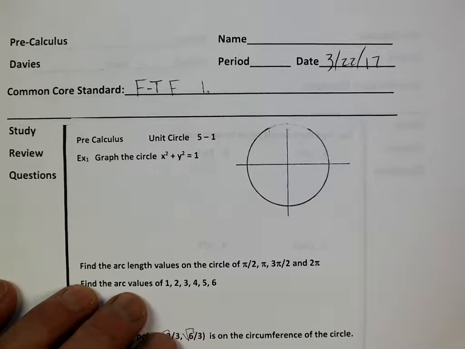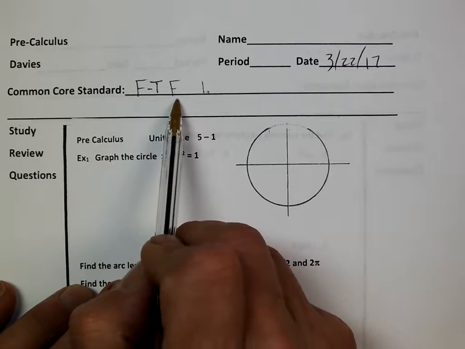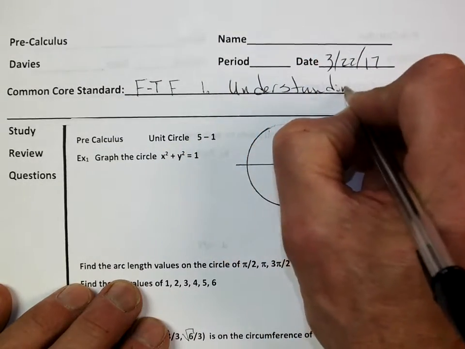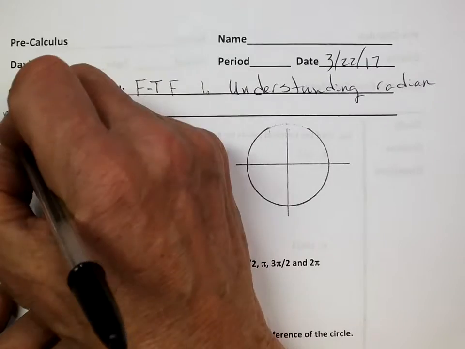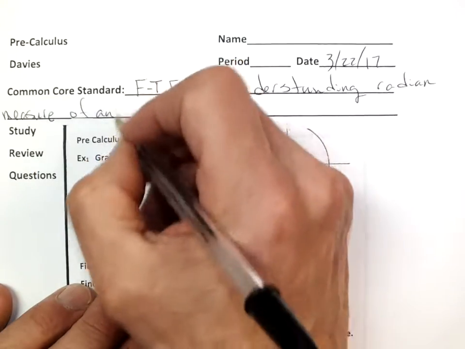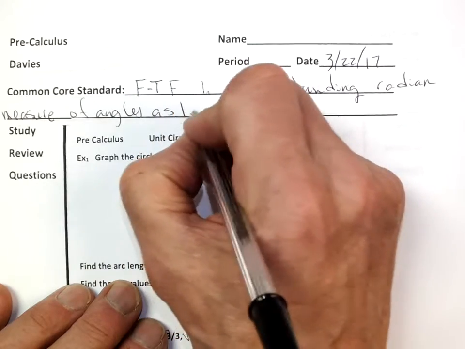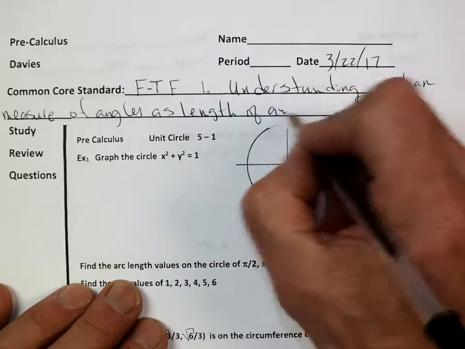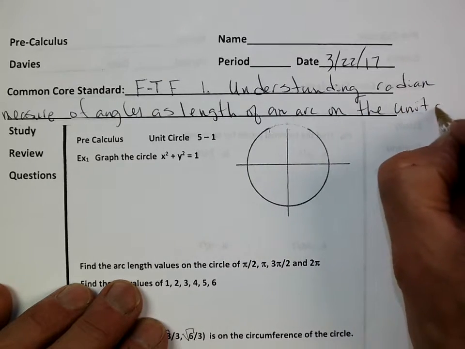Okay, Common Core. F for function, TF for trigonometric functions, and 1 is understanding radian measure of angles as the length of an arc on the unit circle. Okay.